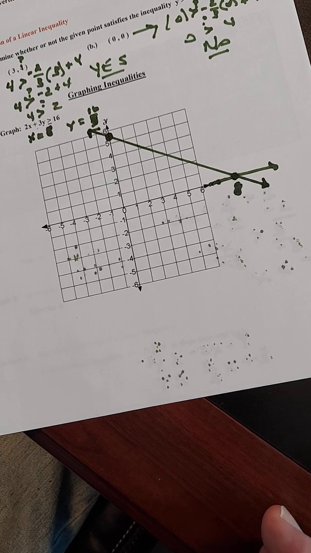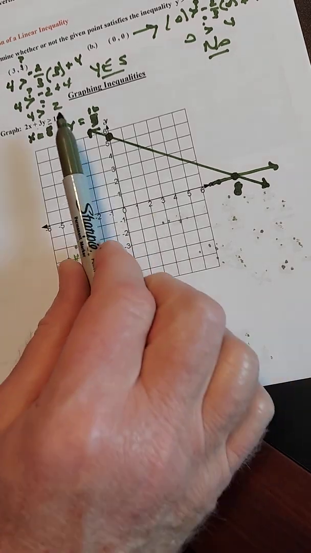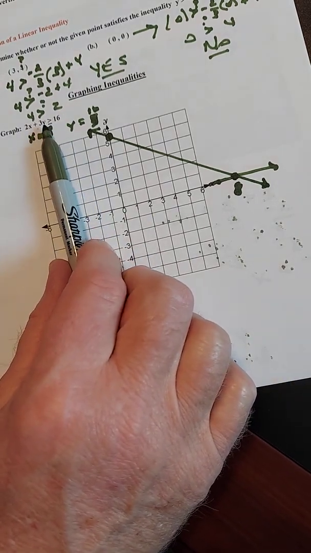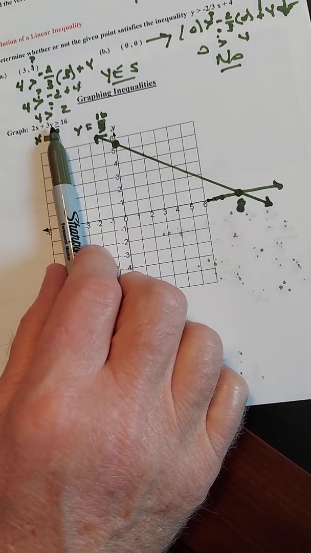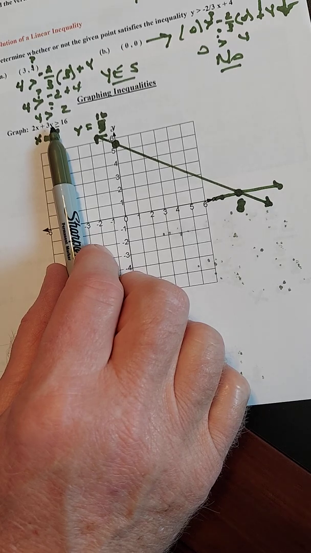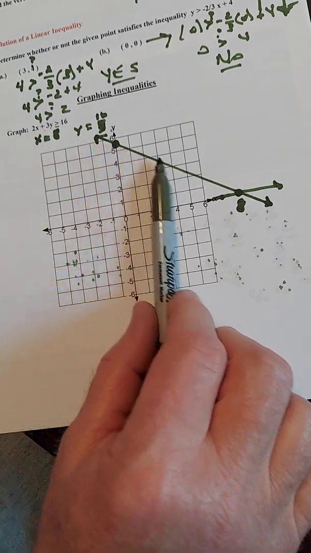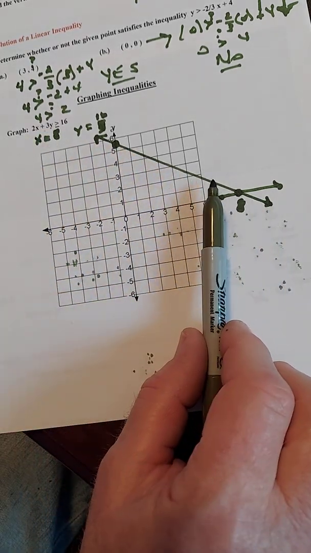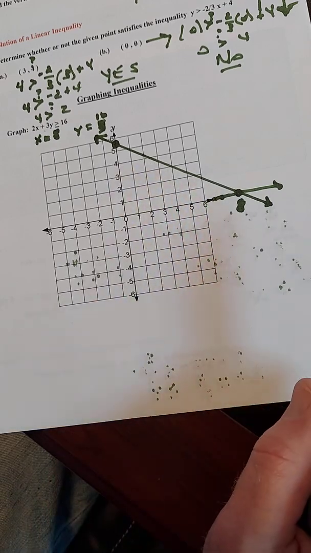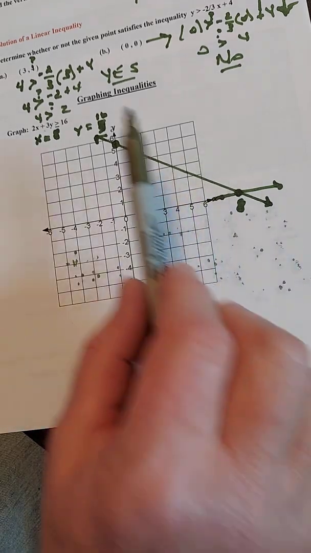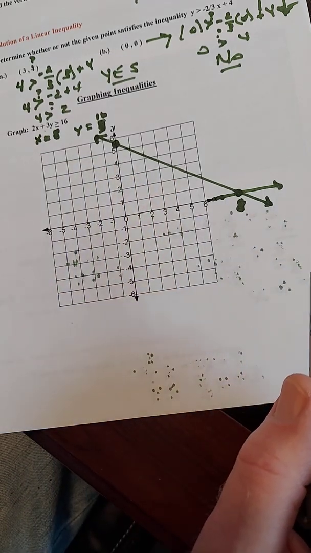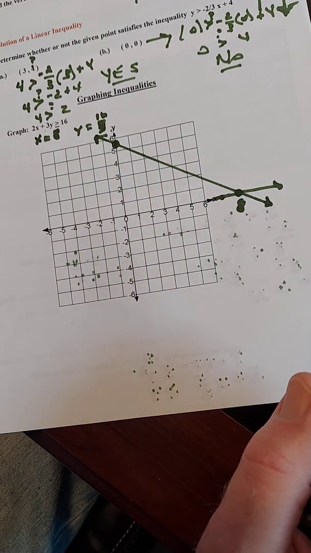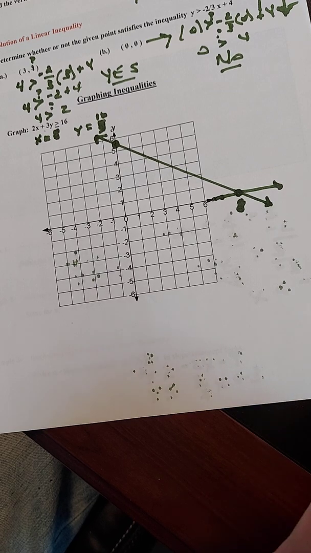Okay, now here's a comment. On this one, I had greater than or equal to. If that would have been just greater than, then this line, instead of drawing a solid line, we would have made a dotted line because that would not have been included. So if there's no equals, we're going to make it dotted. I think almost everything you're going to do will have the equals, therefore it'll be solid. But I did want to make that comment in case you saw it.